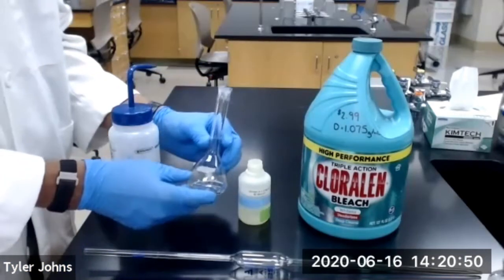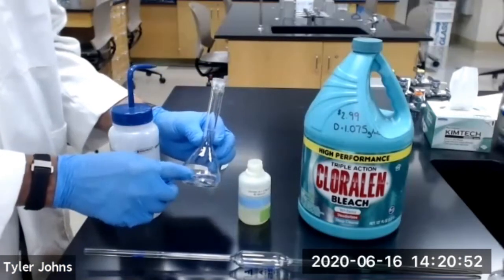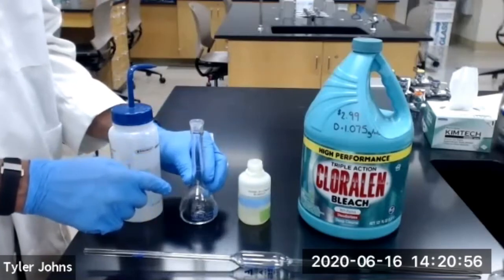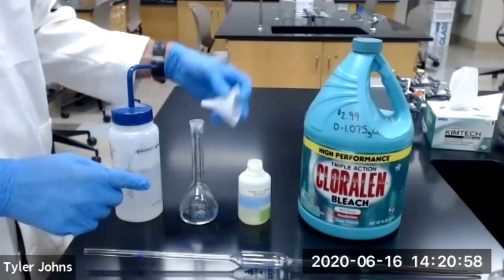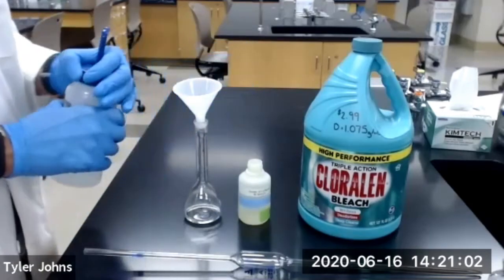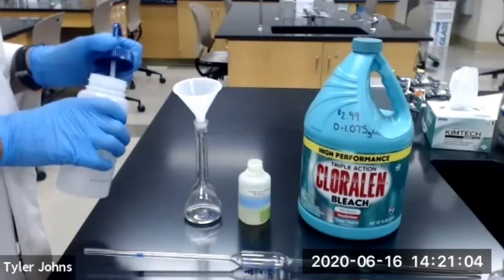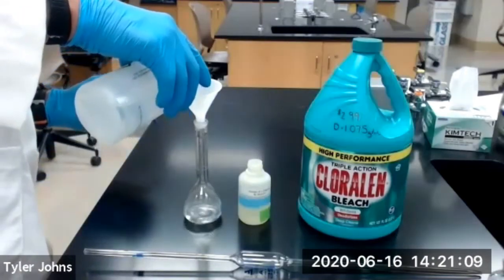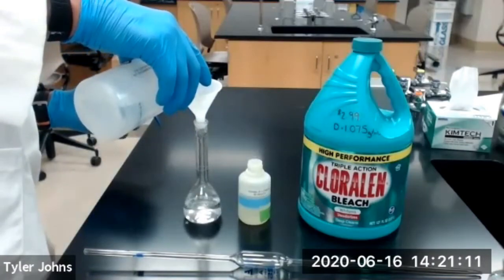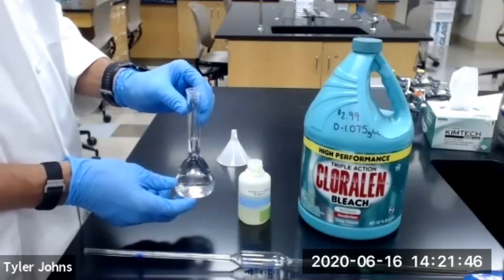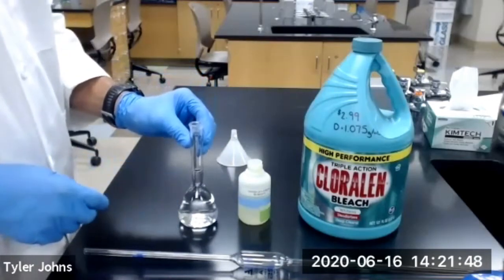We'll then dilute our commercial bleaching solution that we just added to our 100 milliliter volumetric flask with deionized water. So we've diluted our commercial bleaching solution with deionized water.